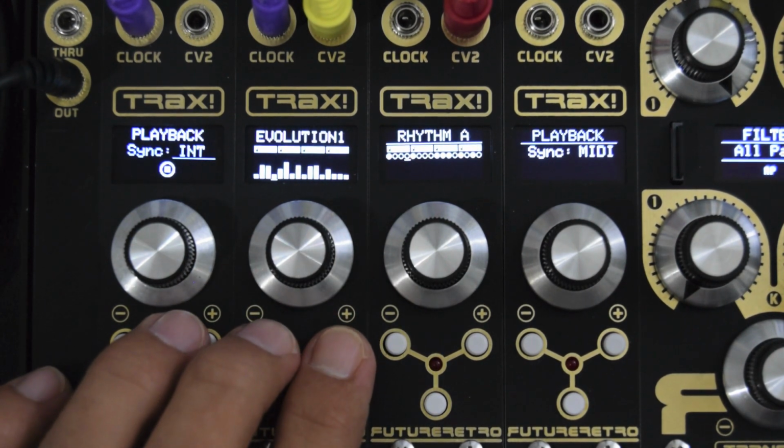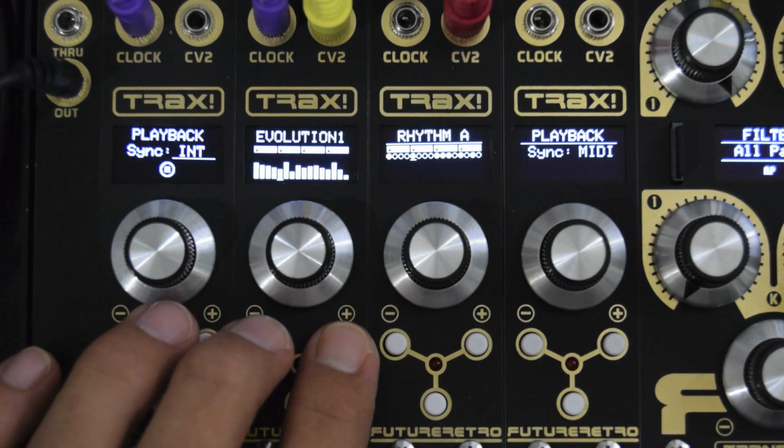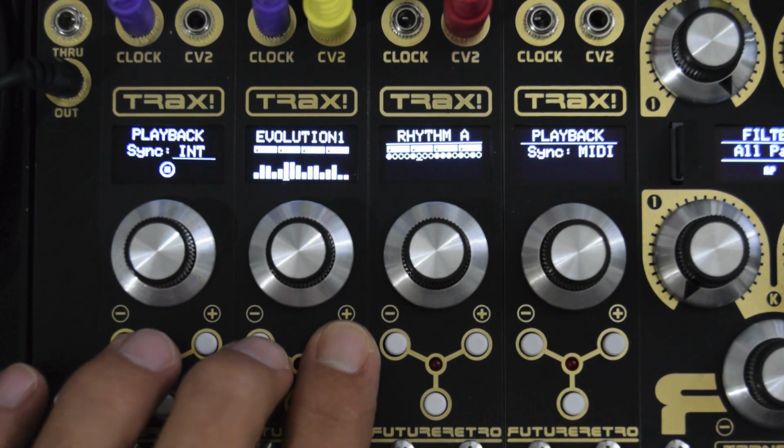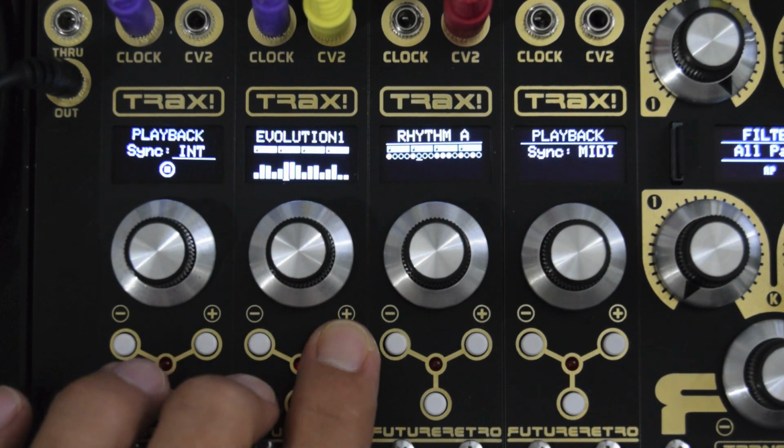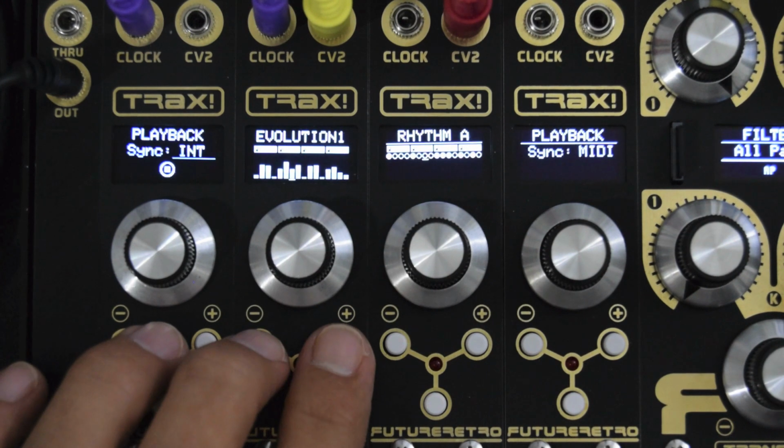So there's B. Let's go find a new pattern. So while I'm holding that down, if I want to copy it to pattern A, I'm going to hit switch A or the negative key, like that. And let's keep evolving. Let's find another pattern we like.